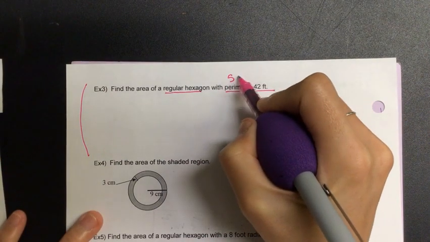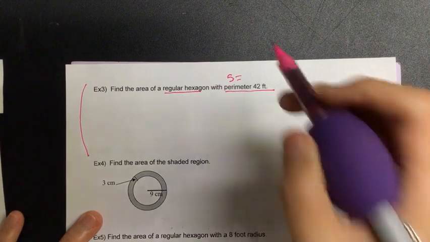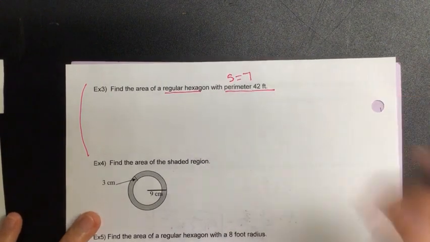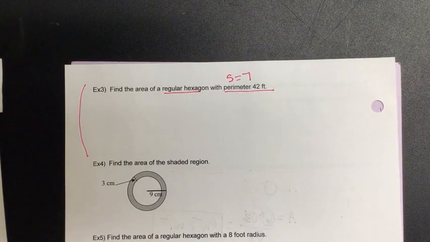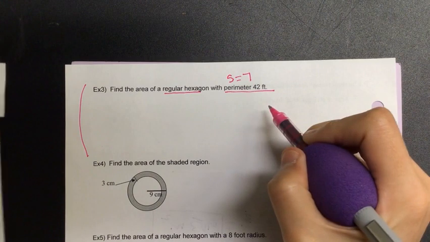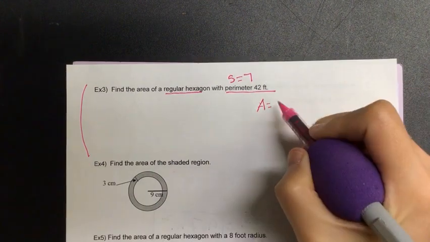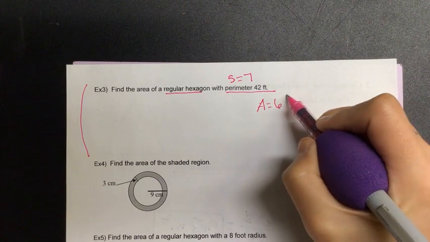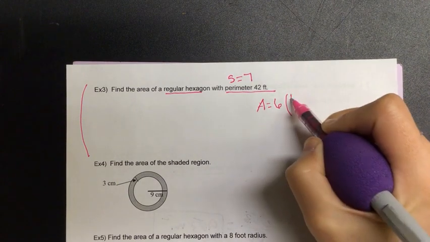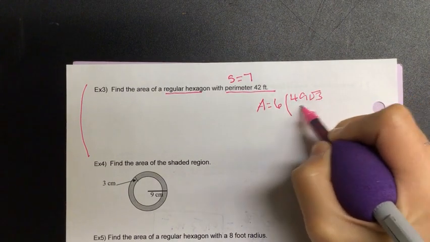How long is one side of this regular hexagon? 7. So do you want to worry about finding the apothem, or can we just use the equilateral triangle and times 6? Times 6. Equilateral and times 6. I'm going to get to the final, and if anybody wants me to go back, I can. We have 6 equilateral triangles in a regular hexagon. You should have gotten 49 radical 3 over 4.